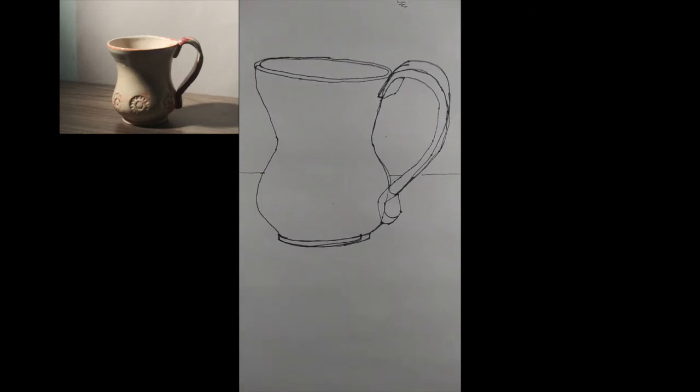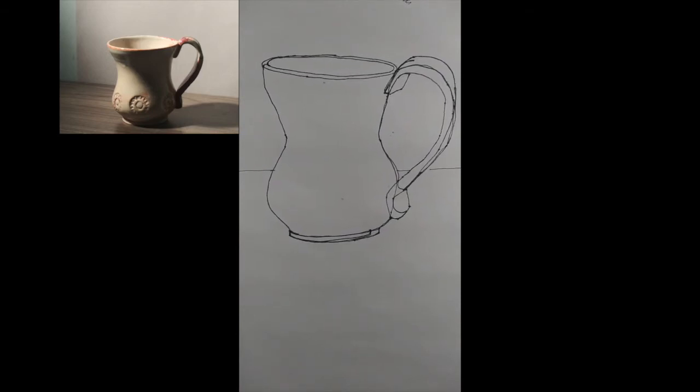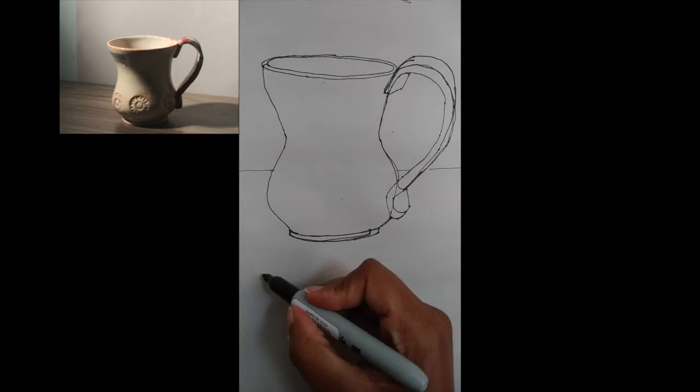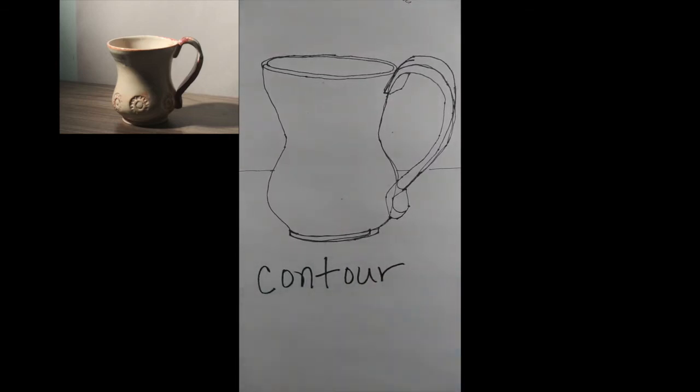So you guys, this is my contour drawing. So I'm gonna go ahead and write this down. This is our contour. This wasn't meant to be a beautiful drawing, just like our first one, but you get an idea of what to do within this exercise. So the next exercise we're going to do is modified contour. So I'm going to break a clip and then I'll be back in the next one with the modified contour.